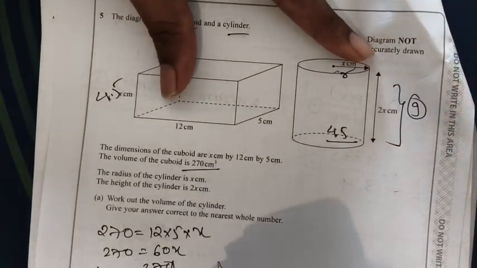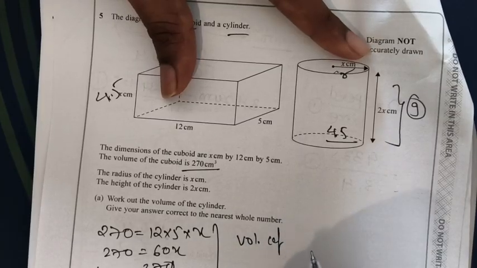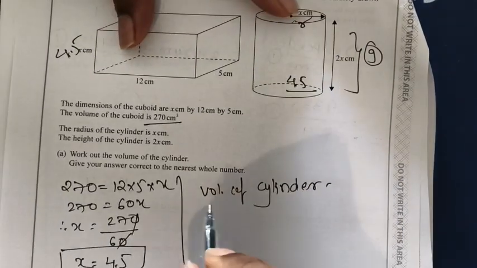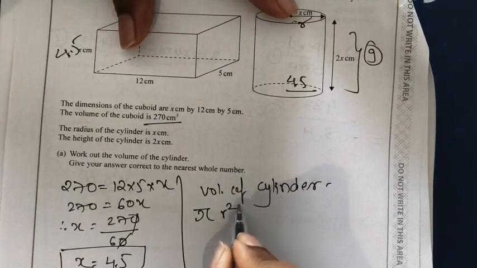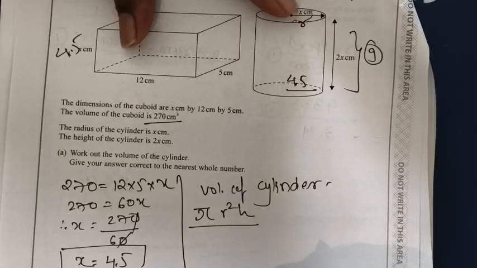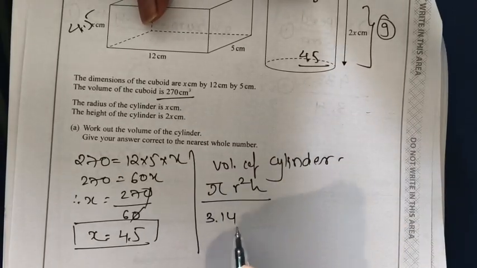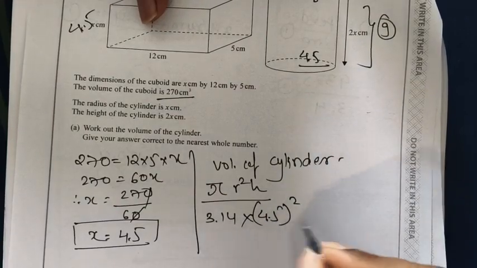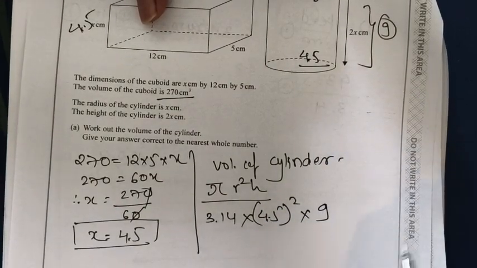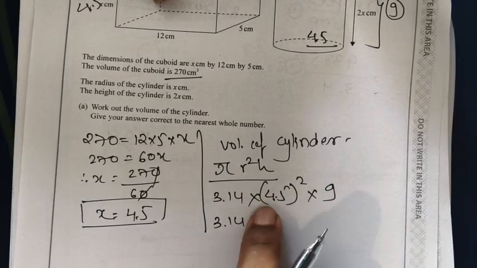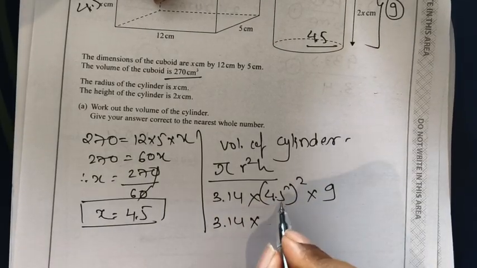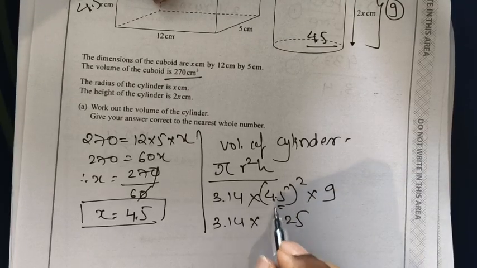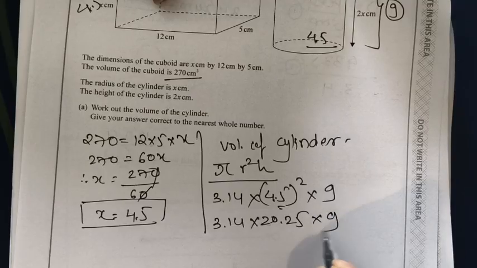You know what is the volume of cylinder? Volume of cylinder is going to be pi r square h. Correct? Pi r square h. Pi is 3.14. We know what is the r value. R value is 4.5 the whole square into what is the height? Height is 9, which is 3.14. What is 4.5 square? There is a trick for it. Whenever you have any number ending with 5, write 25, put a dot. What number comes after 4? 5. So 20.25 into 9.